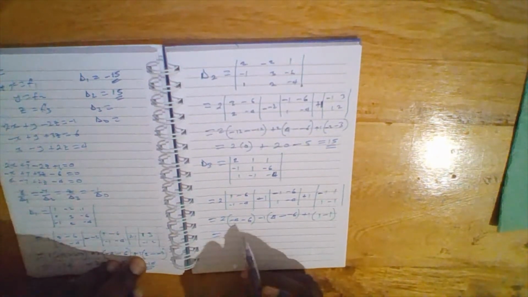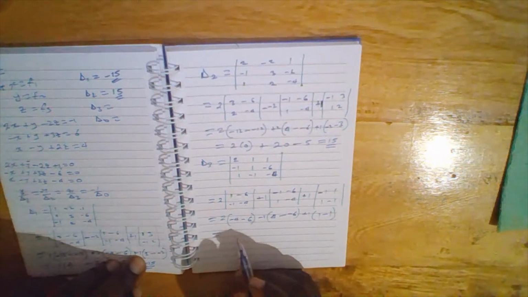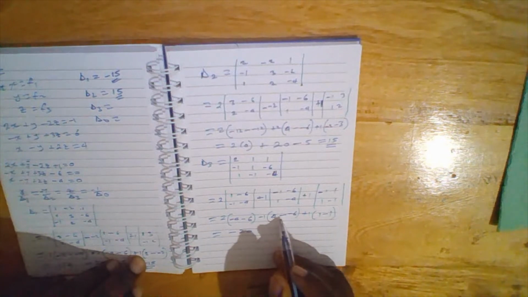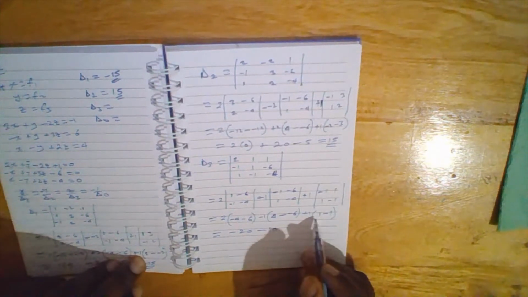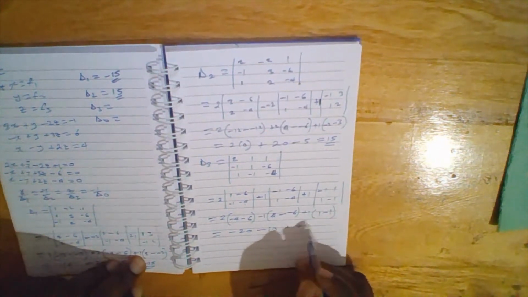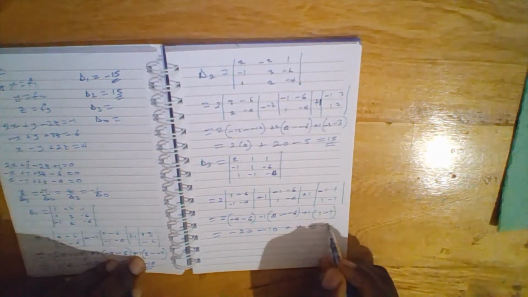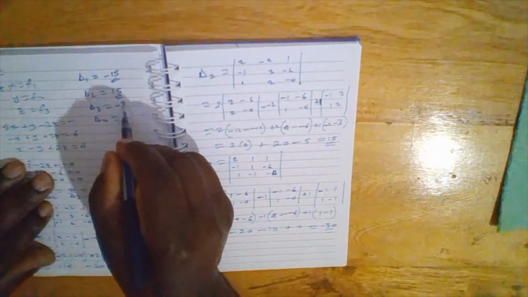So this equals to, this is negative 10 times 2, this is now negative 20, this is 4 minus 6, this is 10 times negative 1, negative 10, and of course this will be 0, because it's 1 minus 1 is 0 times 1. So this equals negative 30.